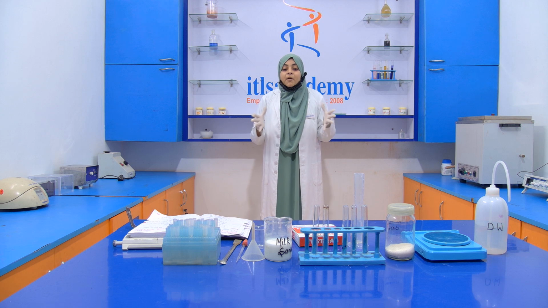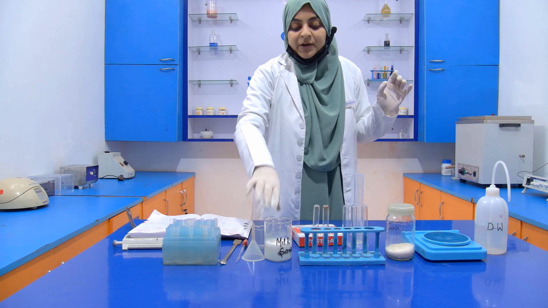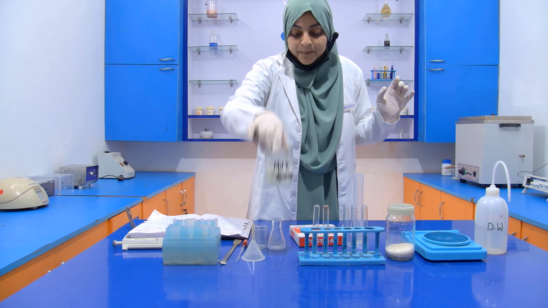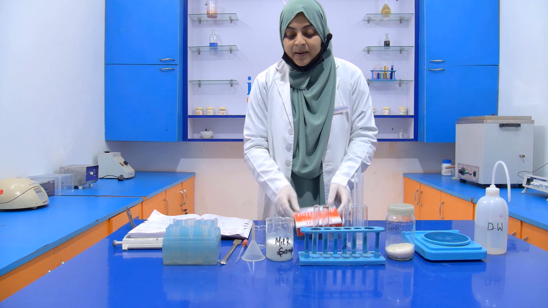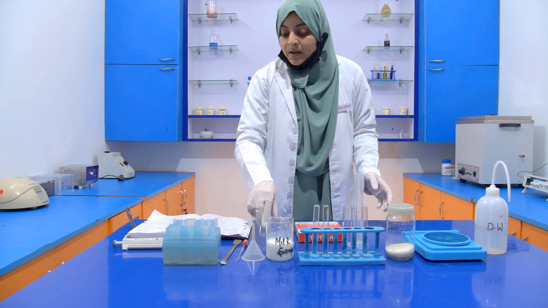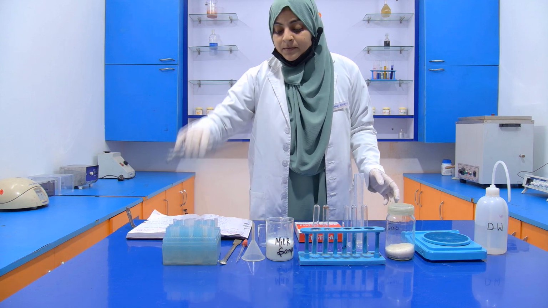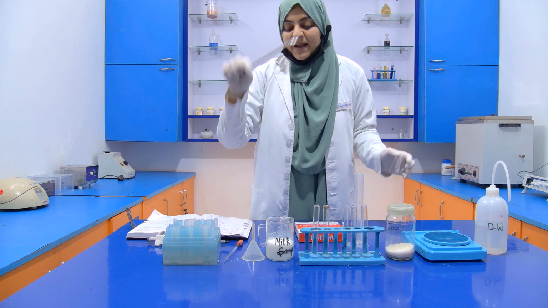For performing this experiment, we require this setup. First of all, we require milk as a sample. Then we require a filter paper, conical flask, beaker, micropipette, micropipette tip, spatula. This is the spatula.